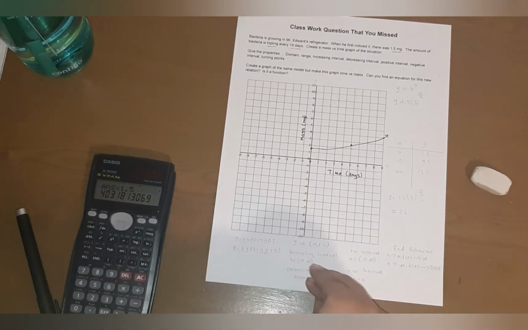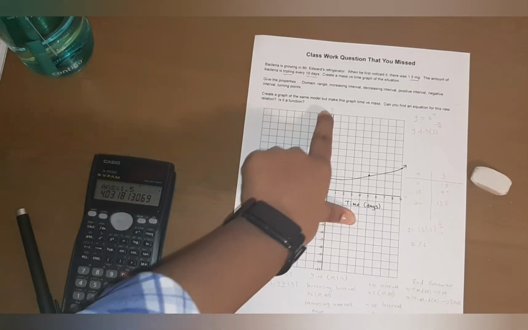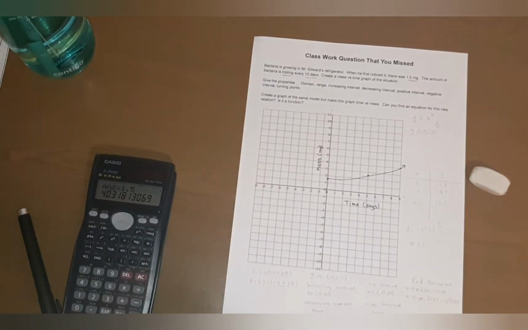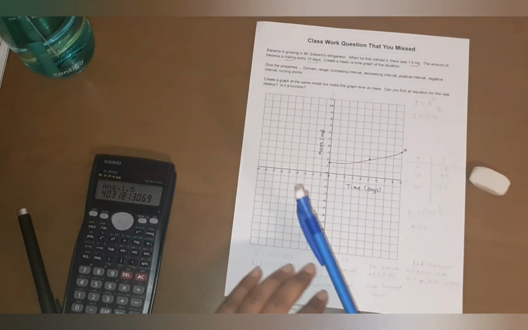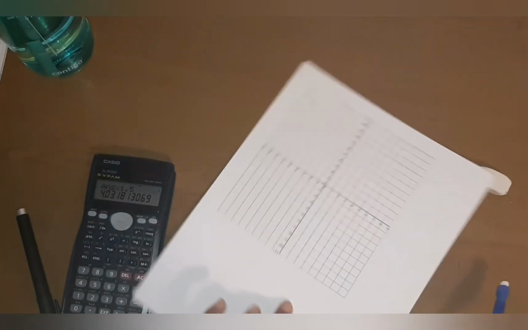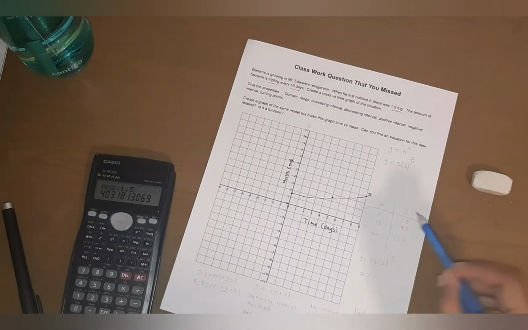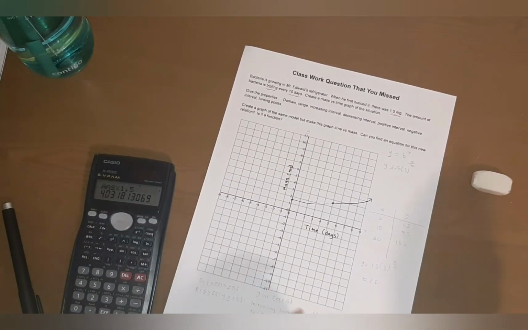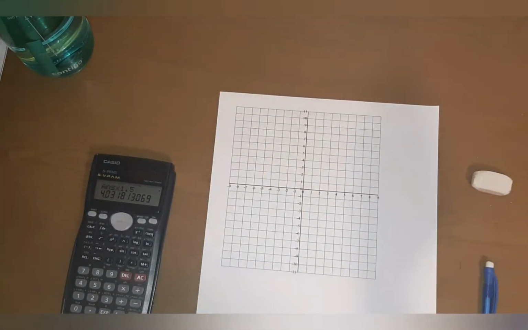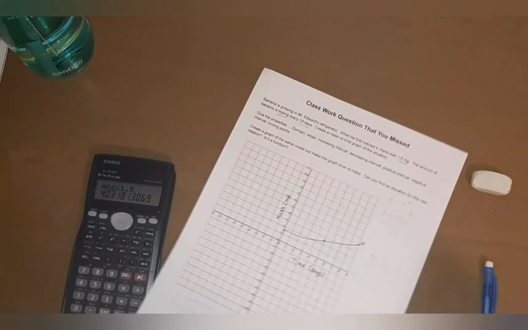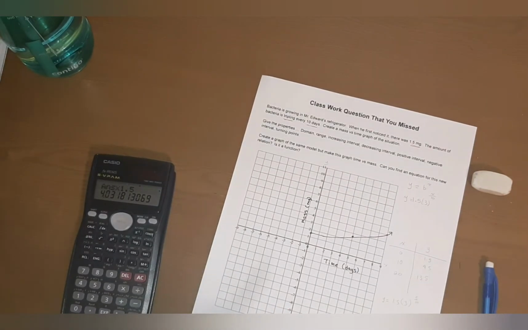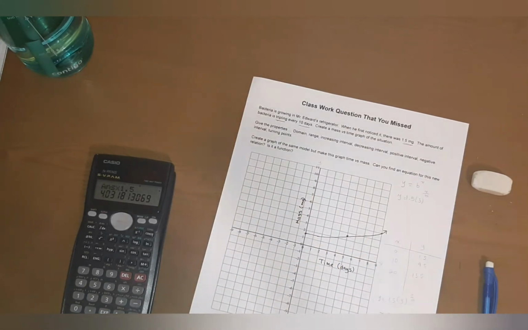Okay, and then finally it says create a graph of the same model, but time versus mass. So this is where we actually got stuck, but it's okay because we didn't learn this yet. So we're going to flip these points and graph it. Time versus mass.